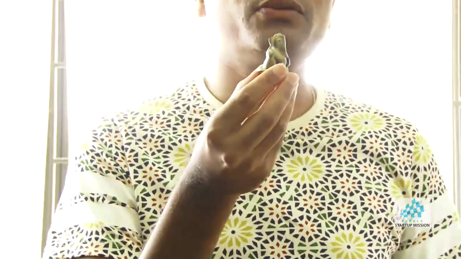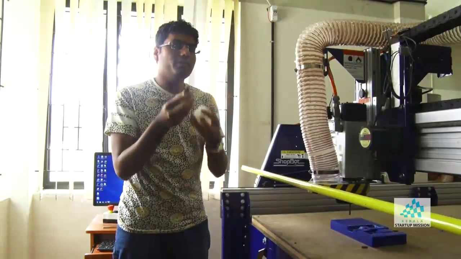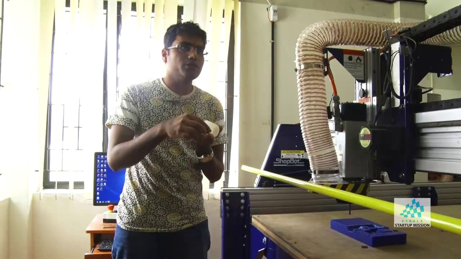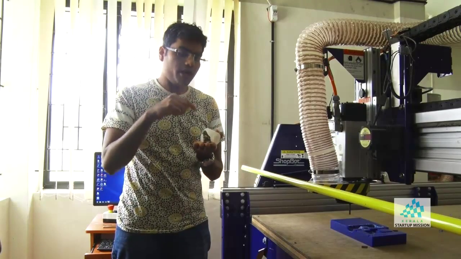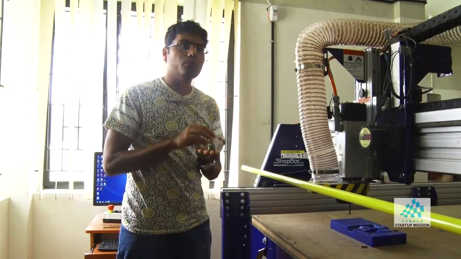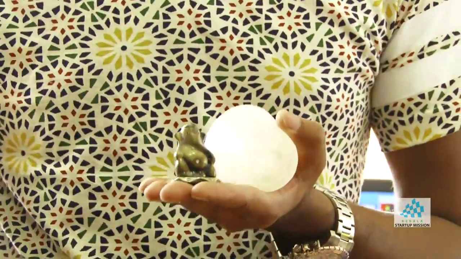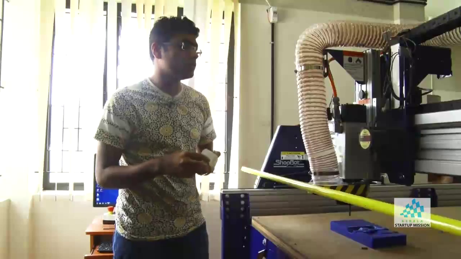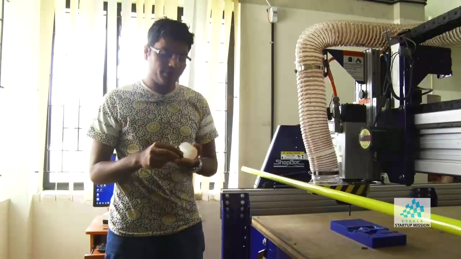So if, for example, I want to make a plastic replica of this Ganesh, what I'm going to do is take a container, put my Ganesh there, and then add part A and part B of the rubber mold. Let it cure for some time. It usually takes 5 to 6 hours, depending upon which mold material you use.